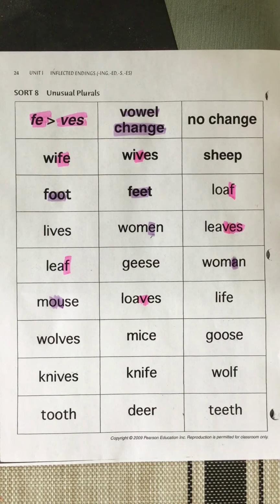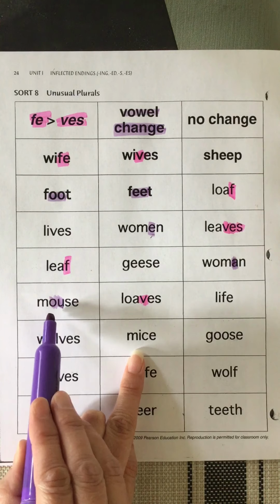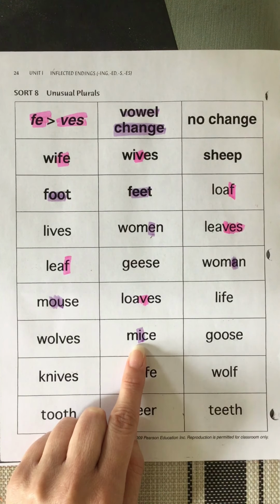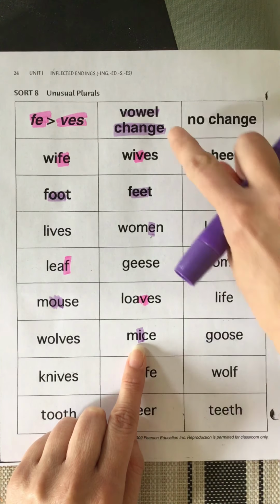I bet you found mice on the page already. I'm going to go ahead and point to it. Now, do you see we had an OU for vowels here? What do you notice in the word mice? That's right, there was a vowel change. So sometimes when we take the singular, meaning one mouse, and we want to make it plural, meaning more than one, the vowel changes entirely. So we went from mouse to mice, and you're going to find more words like that as you do your sort.